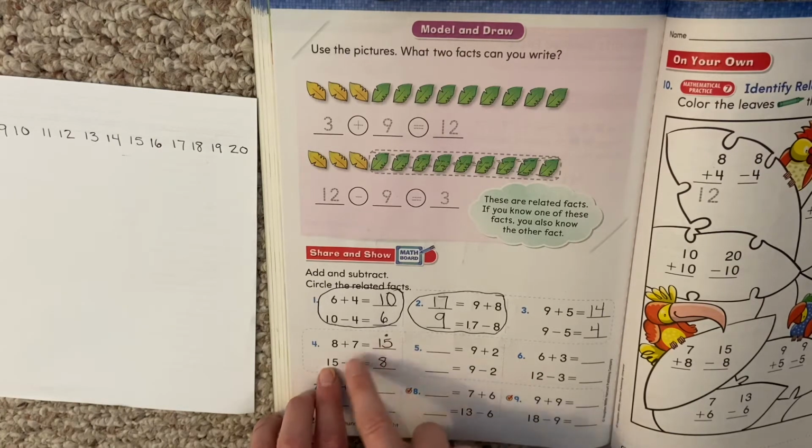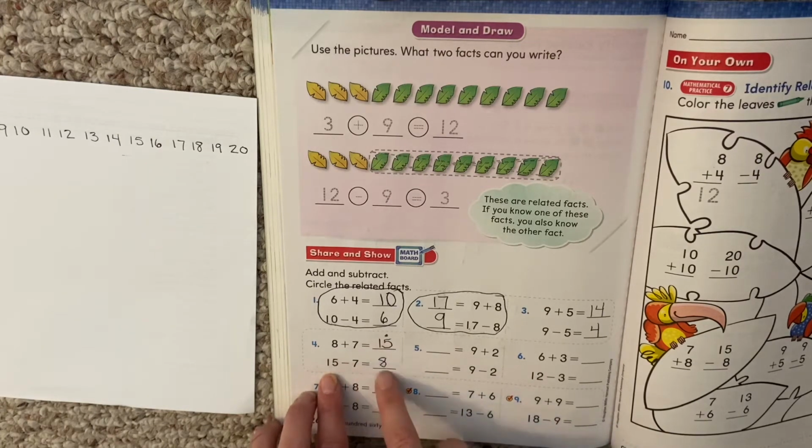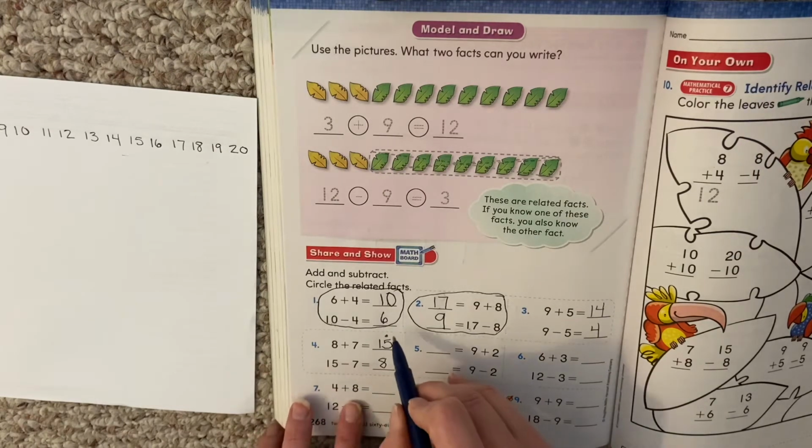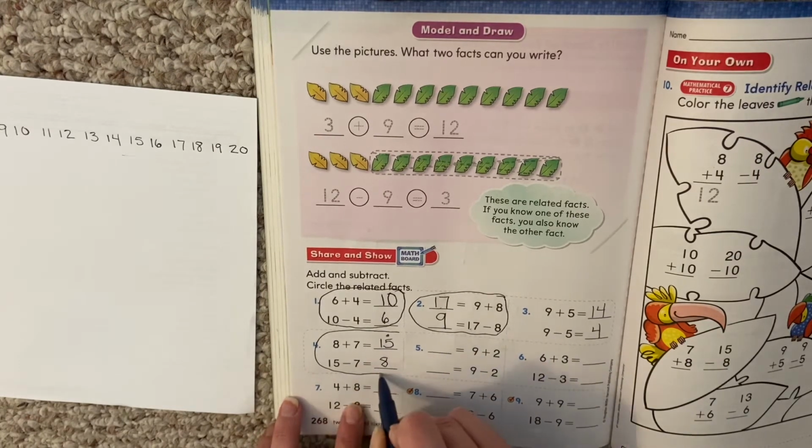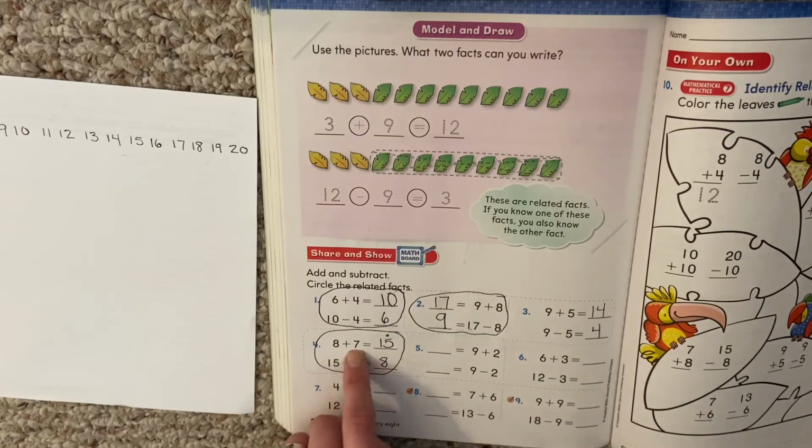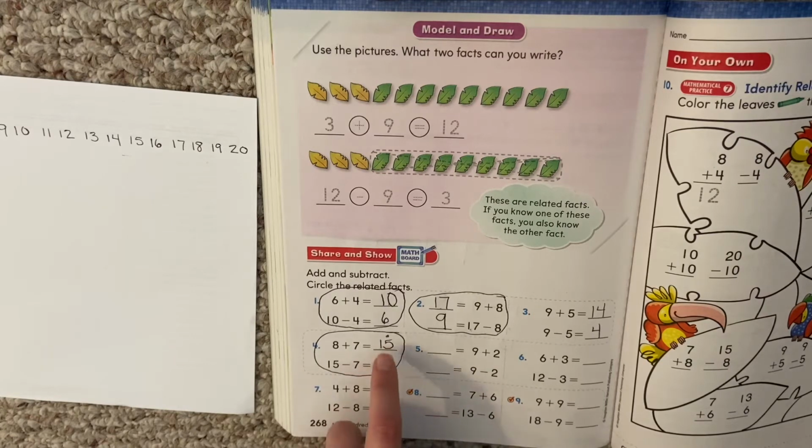So we decided, right, if we can use this to help us, is it related? Yes. So we're circling it. It's related because we are using the same numbers and they're going in the right order. Okay. Remember, adding the two small numbers, you get the big number. Your minus problem has to start with the biggest number. I've been saying that all along, right? Has to start with the minus starts with the biggest number.